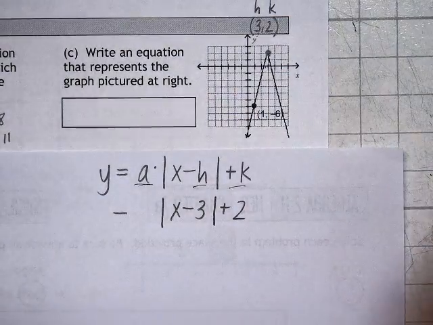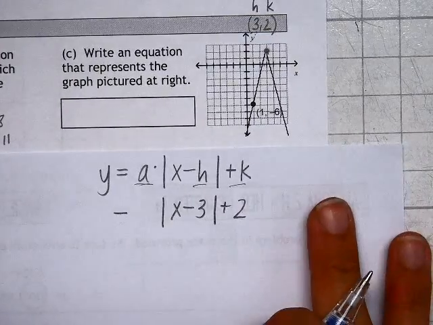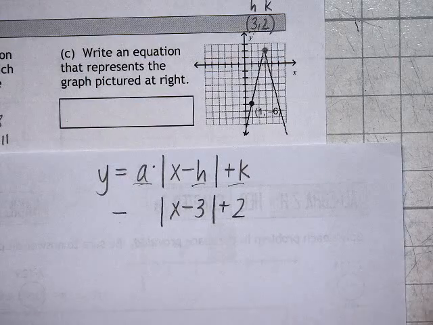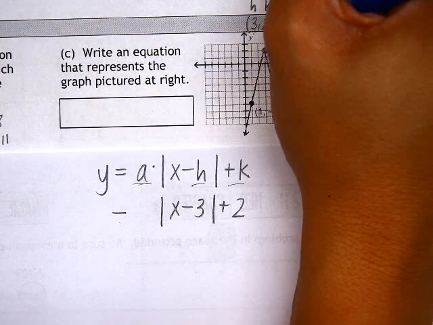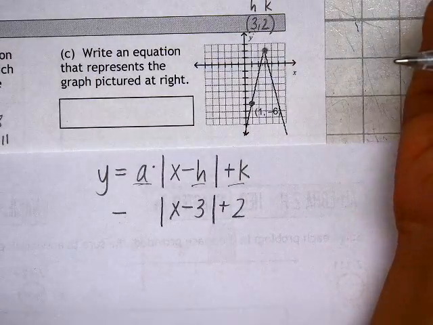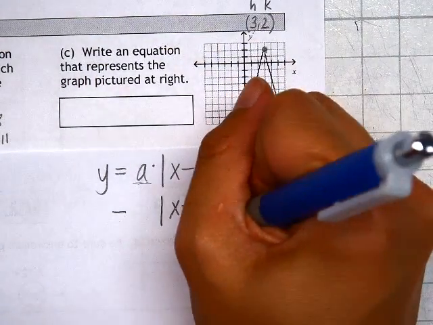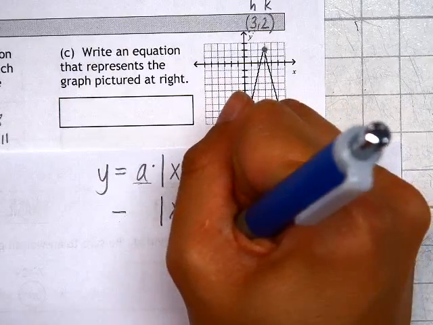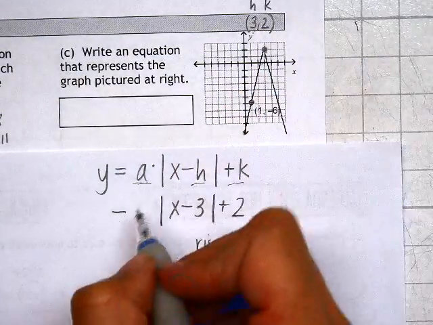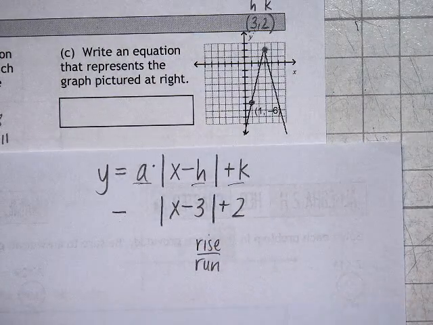The A value can be calculated in a variety of ways, but the fastest way some people might notice is to simply treat it like a slope. If you start at the vertex and count the number of units that it takes to get to the marked point, we're going to count it like a slope, remembering rise over run. Don't worry about the positive or negative thing. We already took care of that because it's upside down. We know it's negative. So we're really just doing this for the numbers.